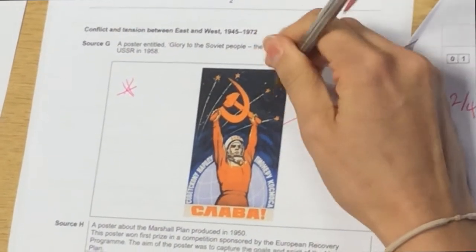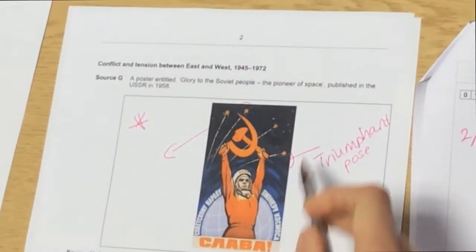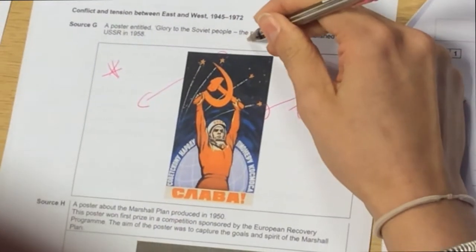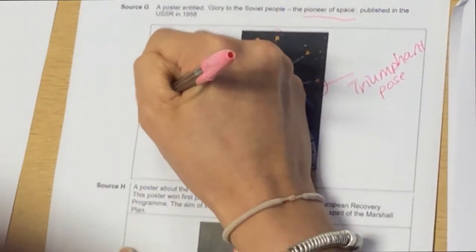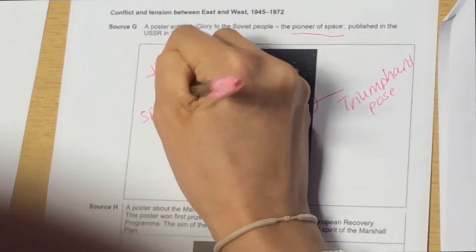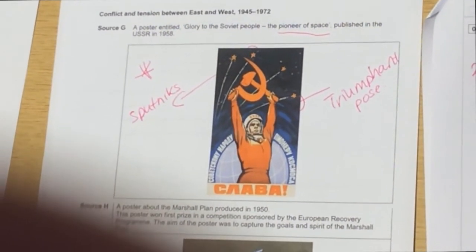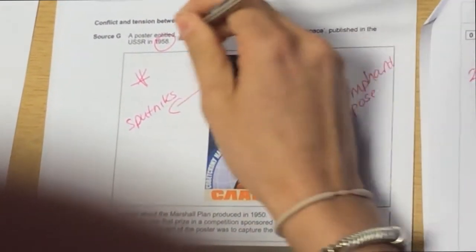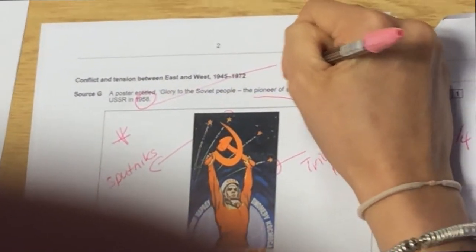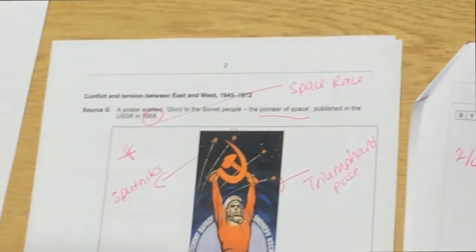Also, what we're noticing here are stars. And those 4 stars, along with the Pioneer of Space, are relating to the Sputniks that were sent out into space. Also, looking at our date here, we know that this is relating to our space race.